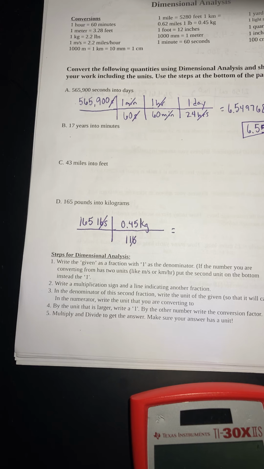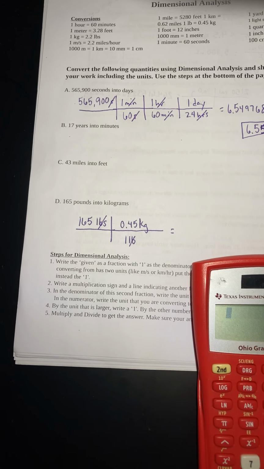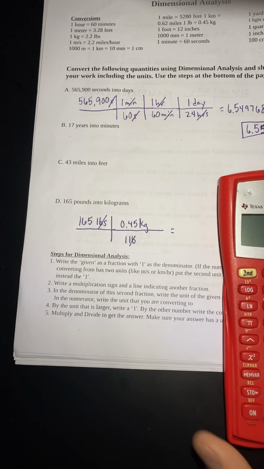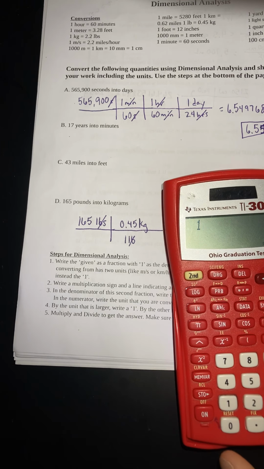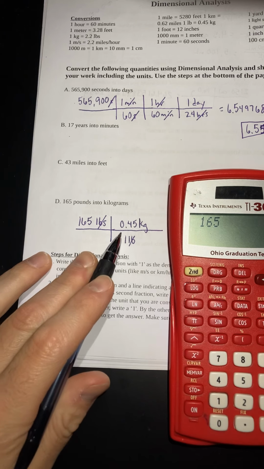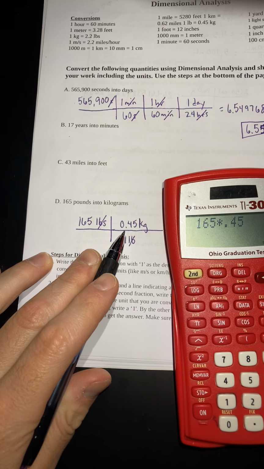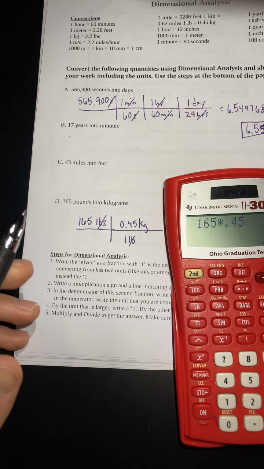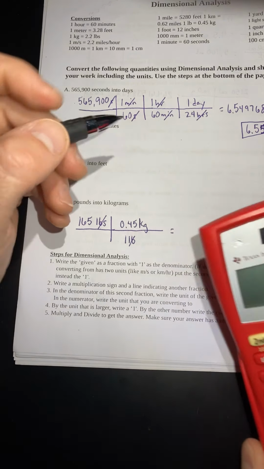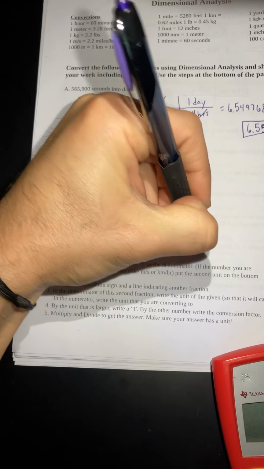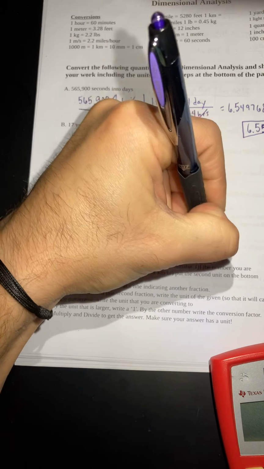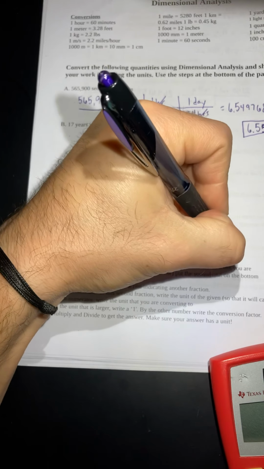All right, and then just go ahead and do your math, because that's all of your setup. So you have 165 times 0.45 divided by 1. And that's going to give you 74.25 kilograms.